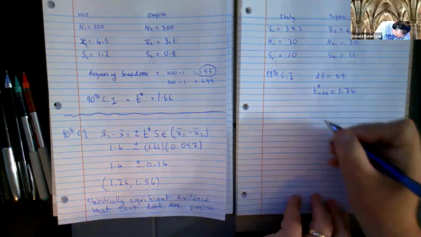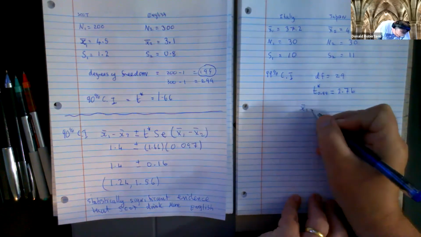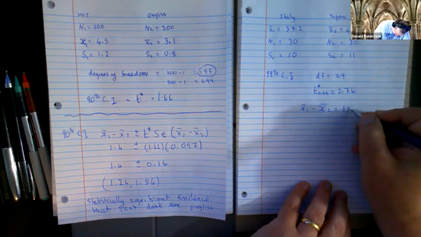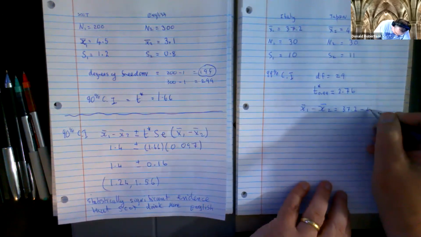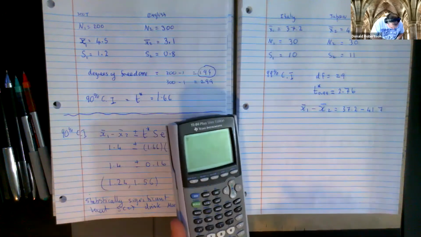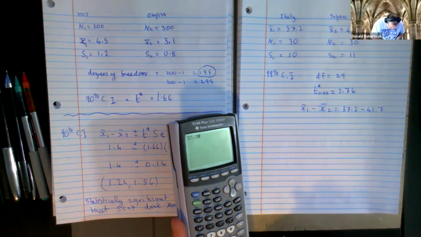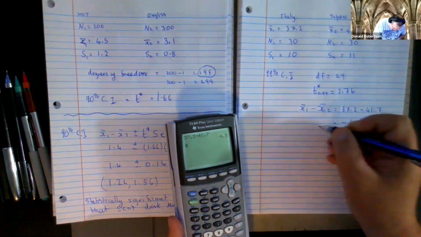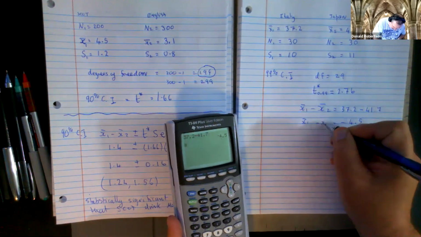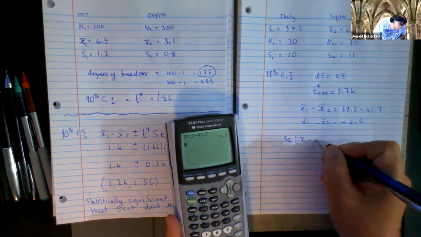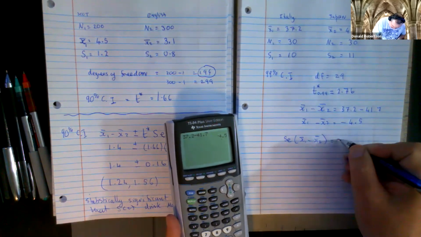I also need to know what the difference between them is. And I finally got a question where the answer is negative, because we were getting into the habit that everybody is positive. A difference can, and very often is, negative. So there's the first guy, take away the second guy, and I got negative 4.5. I also need to find the standard error of this difference, and that's this horrible formula.